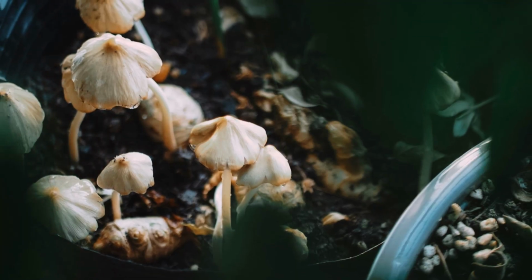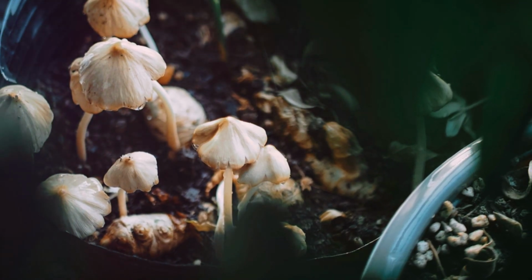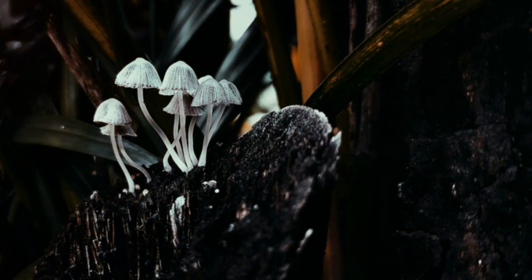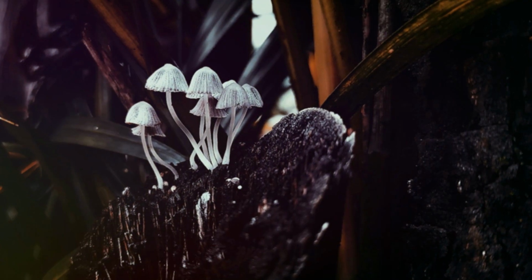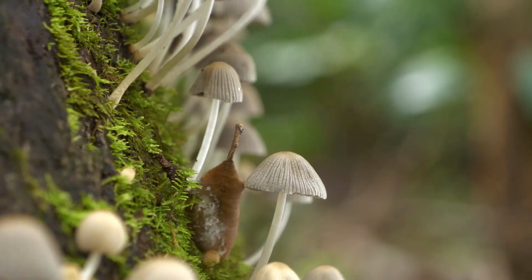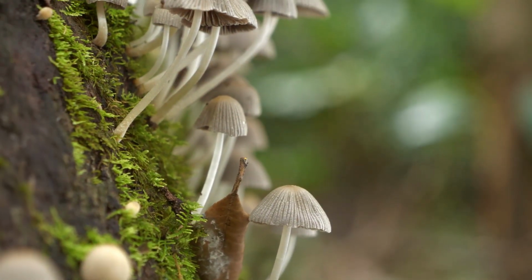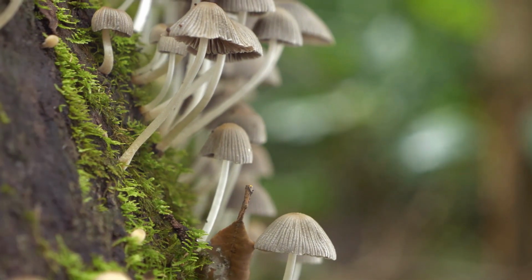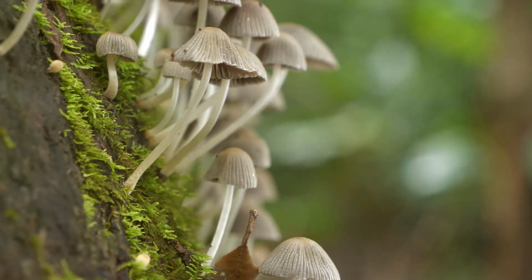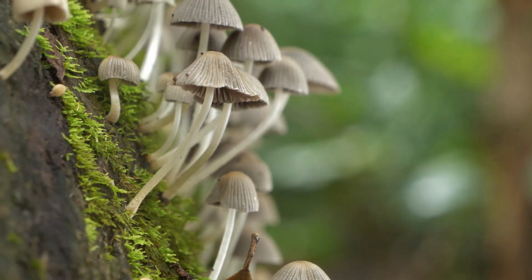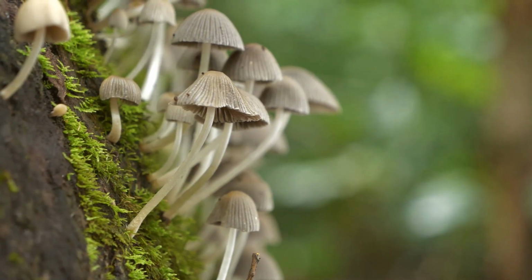Leggy mushrooms are another problem. These are characterized by long, thin stems, indicating a lack of proper light or ventilation. Proper lighting and ventilation are crucial for healthy mushroom growth. Without them, your mushrooms will stretch towards the light, resulting in weak, leggy stems.